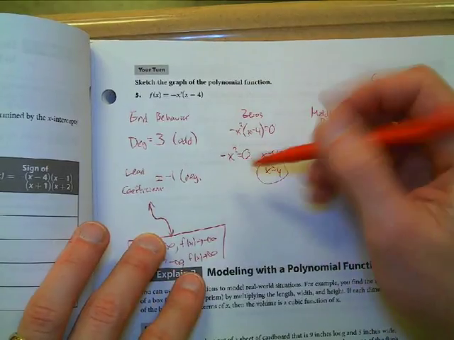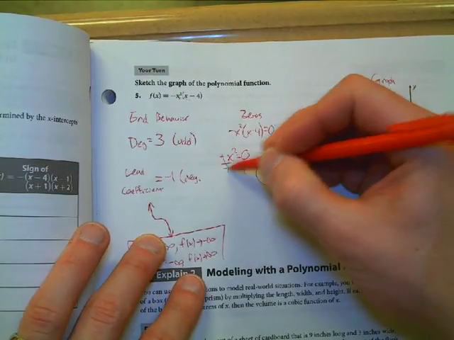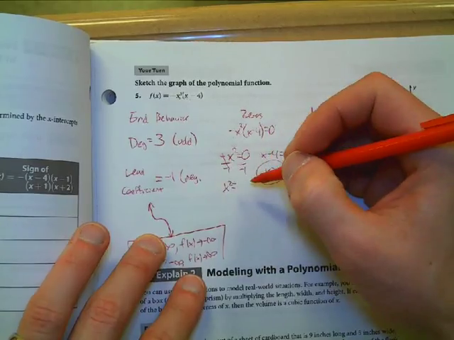Yep. So over here, we can go ahead and plot those points right away. So put our 0 at 0, put our 0 at positive 4.